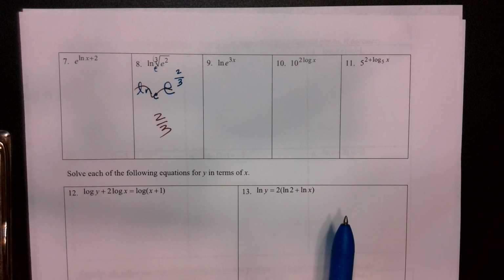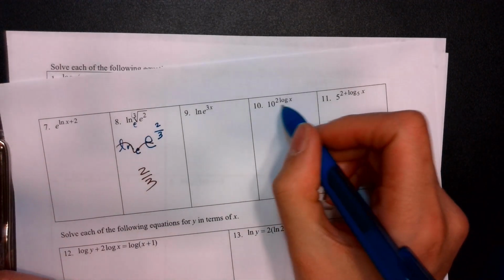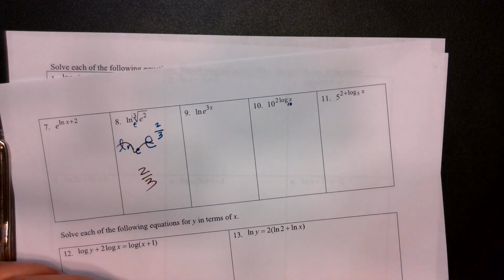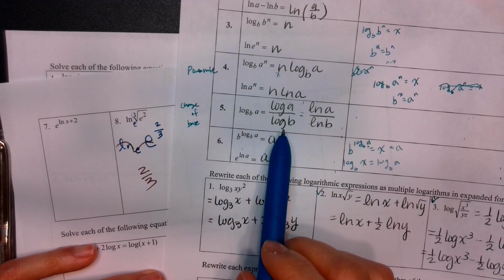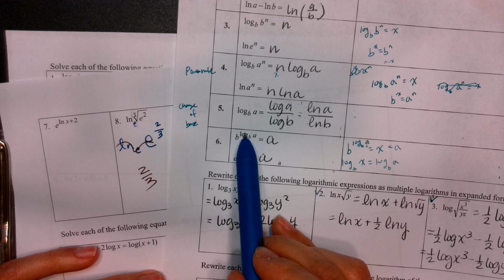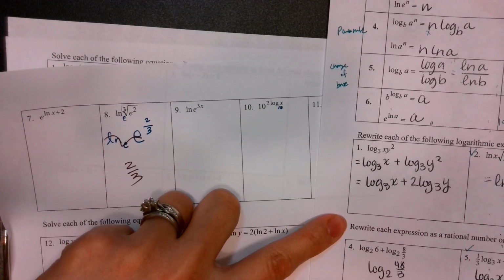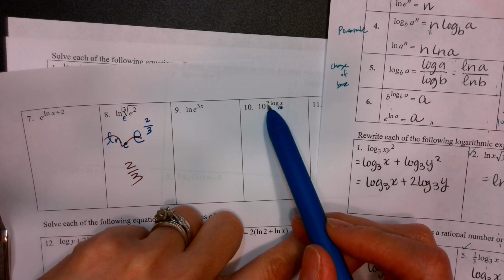Let's do number 10. There's an exponent of 10. So I'm going to use the inverse property on this one. Do you remember this one, number 6? If I have a base and the base of the exponent is the same, I can simplify like that. However, be careful on this one. I can't just get rid of those 10s and log 10 right away. Why not? Because of that 2.